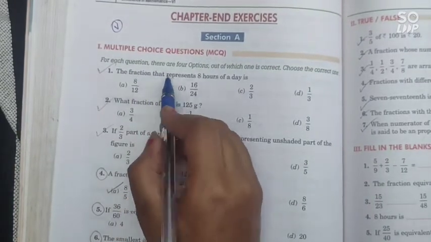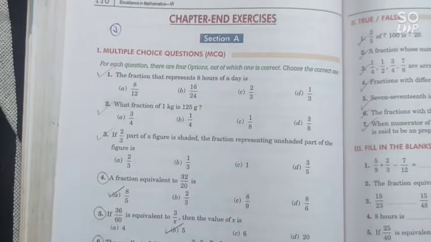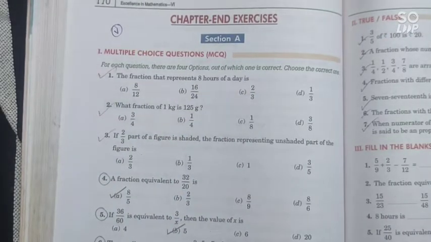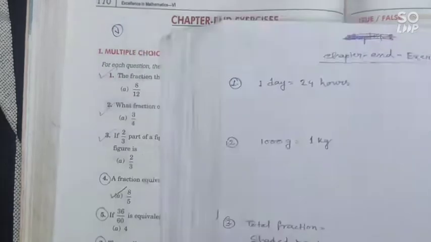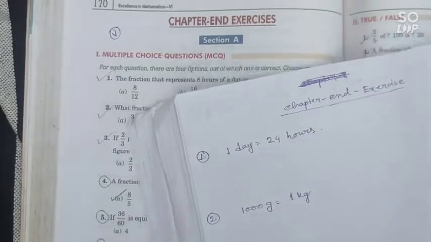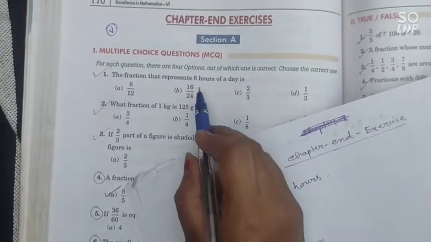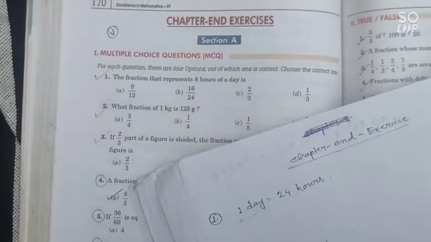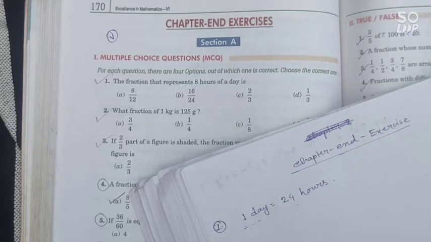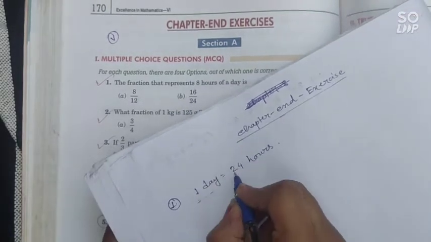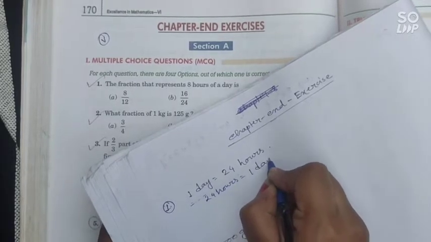The fraction that represents 8 hours of a day is which fraction? That means which fraction represents 8 hours of a day? You know that 1 day equals 24 hours. That means 24 hours equals 1 day. You have to find out 8 hours equals how much fraction of a day. You know that 24 hours equals 1 day.